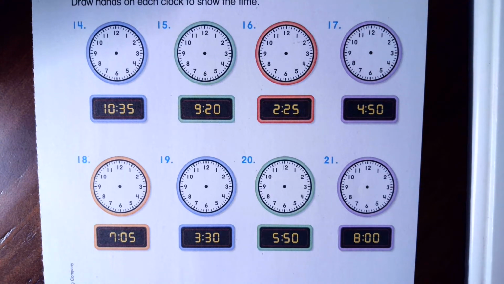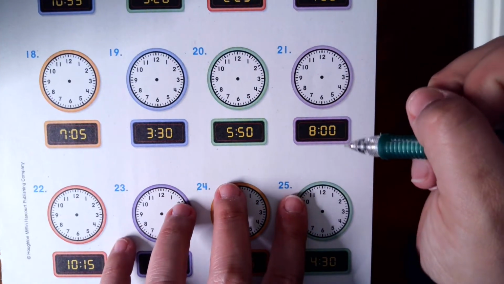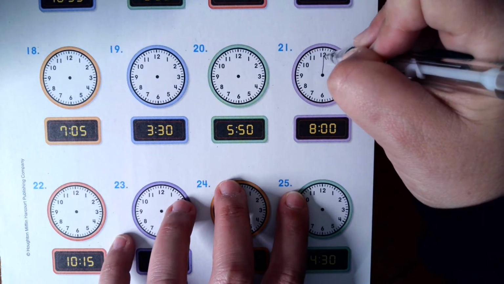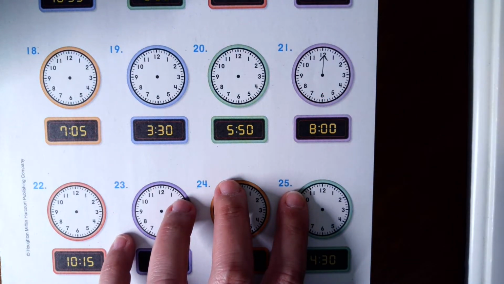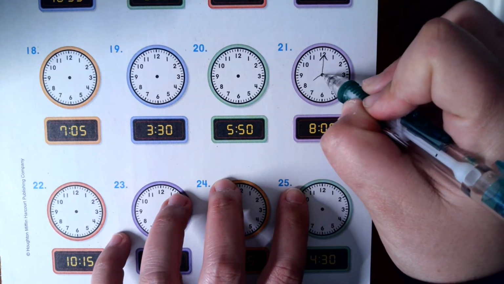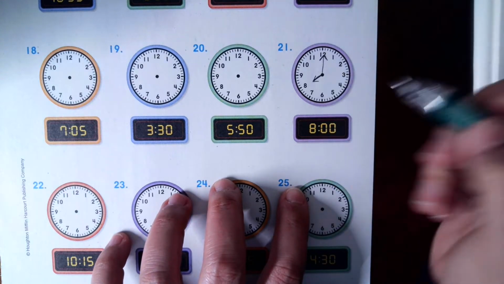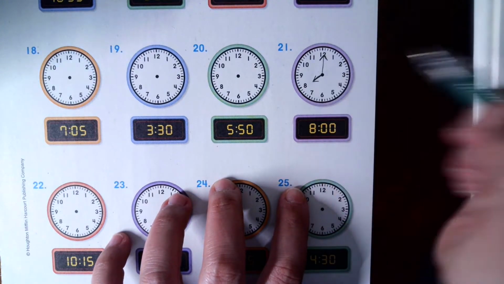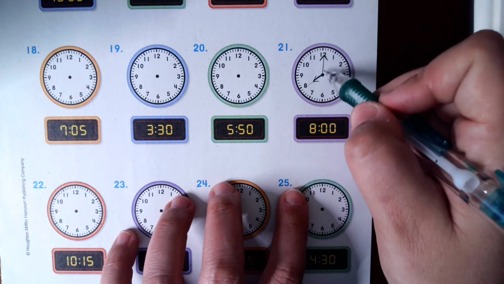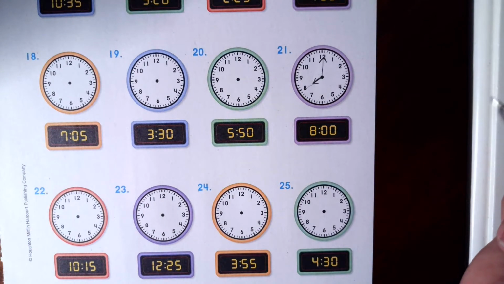So, we know that at the o'clock time, we're jumping down to number 21. When it's o'clock, the long minute hand points exactly to the 12. And I always like my minute hand to touch the number. That way I can guarantee it's going to be the longer hand. And then I know that for the hour hand, when I have an o'clock, it's pointing right at the 8, but it's shorter. So I want to make sure that it's pointing at the 8, but it does look shorter than my minute hand.